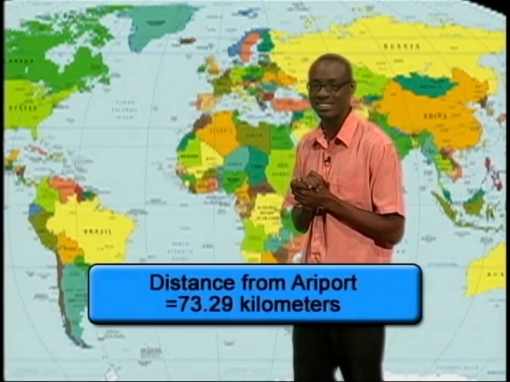73.29 kilometers. Whew. Now that was a lot of calculating, but it shows that mathematics is not just about schoolwork, but it's also useful in the real world to solve real problems, like here in the cockpit of an aircraft.